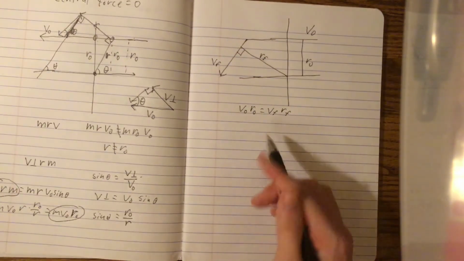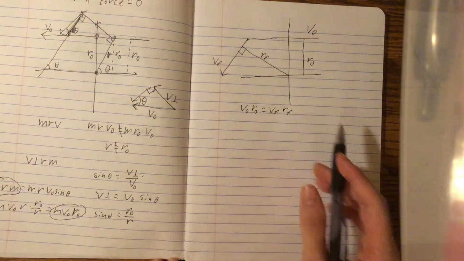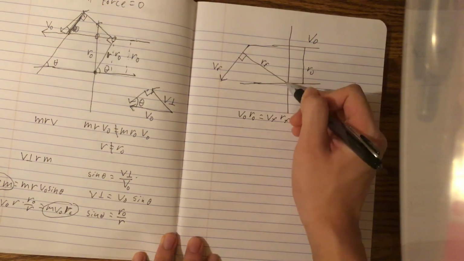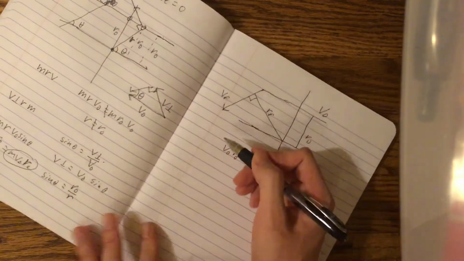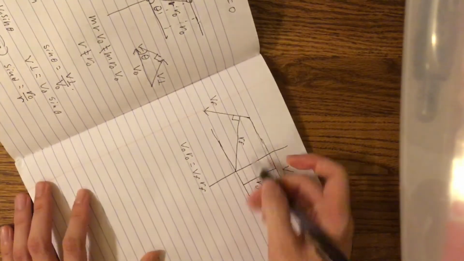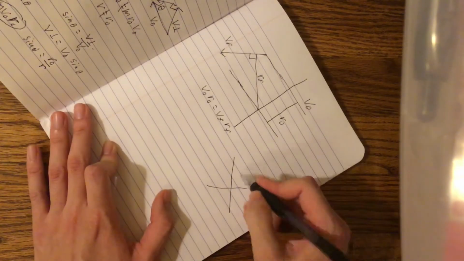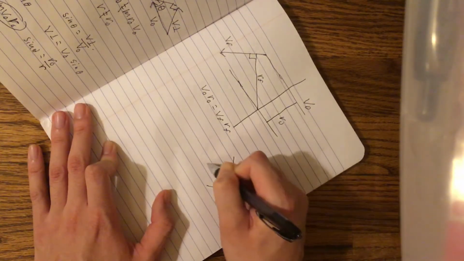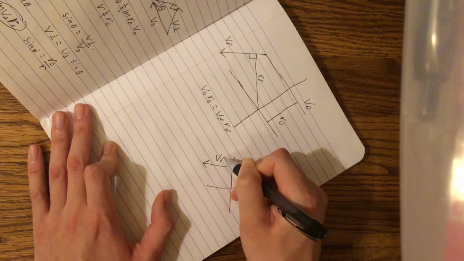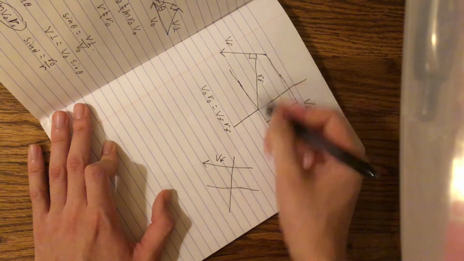Alright, so we know this to be true. So let's take this line, let's just rotate our thing here and make a new graph. So it looks something like this. There'd be a velocity line going here, VF, and this is RF.